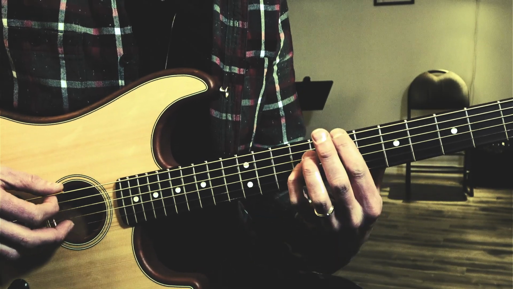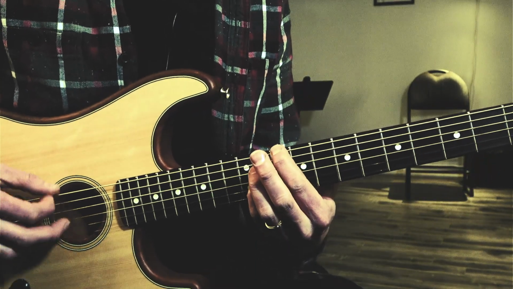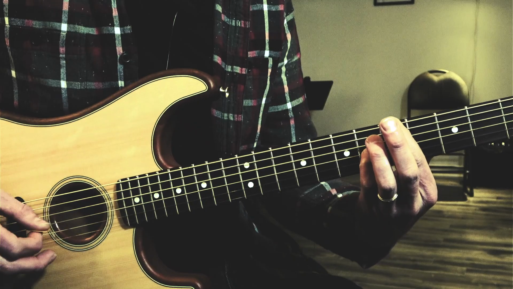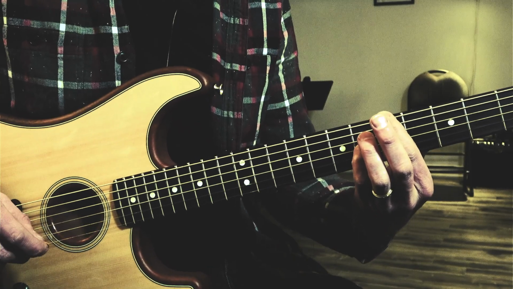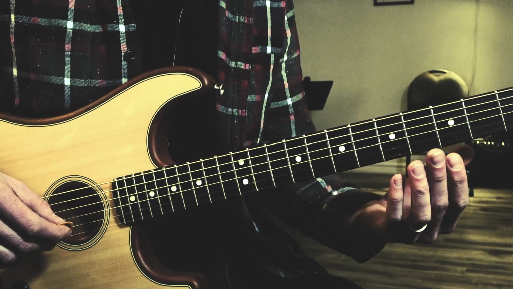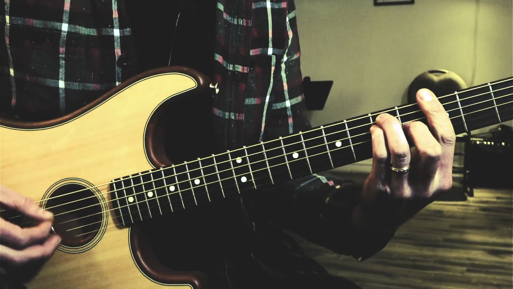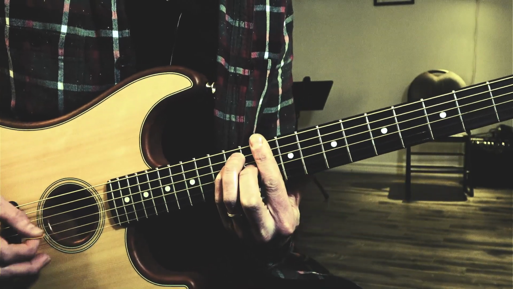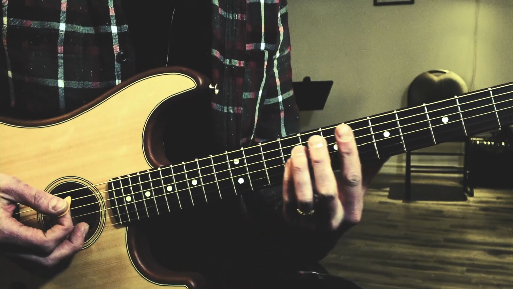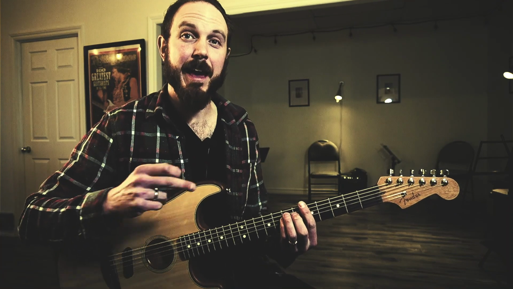Okay, so B minor 11, G, D, A 11. Okay, so that open string just makes it a little more interesting. It's a little more interesting than just playing standard chords. That's the full bar chord, B minor, G, D, A. Not as interesting, right? So again, B minor 11, G, D, A 11.